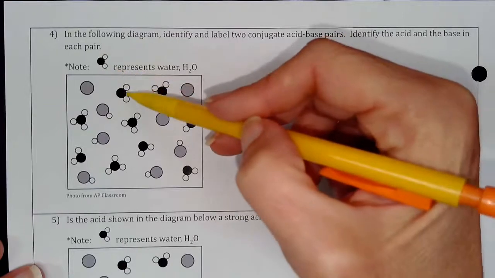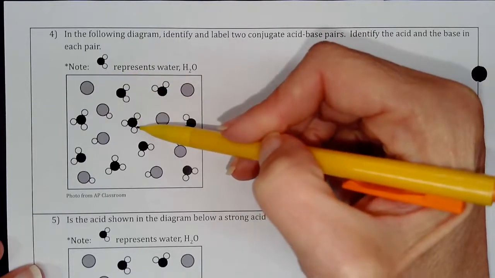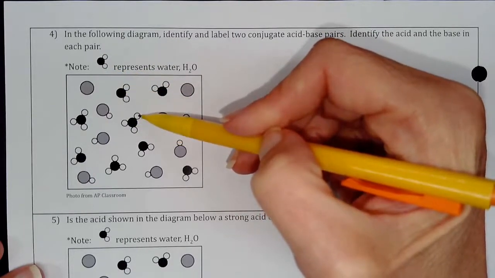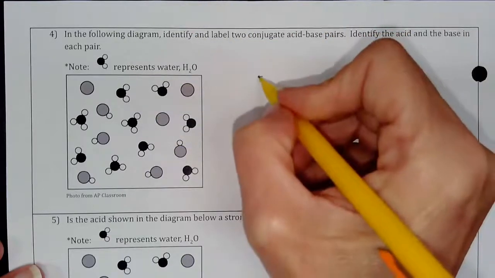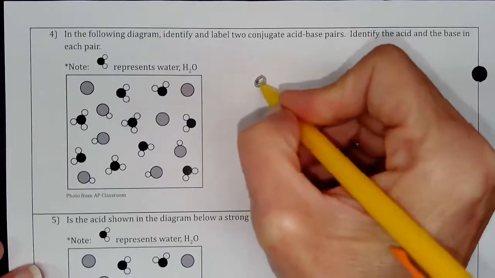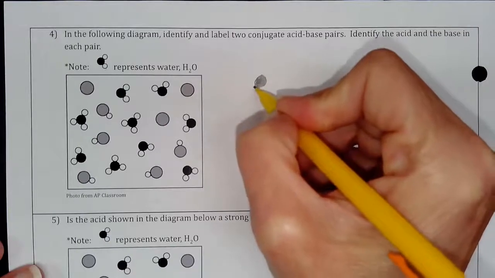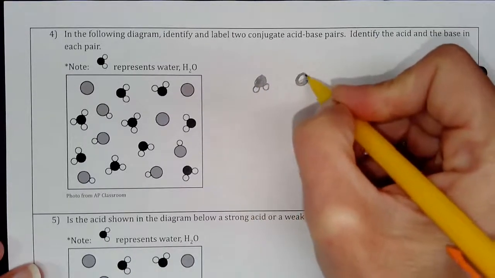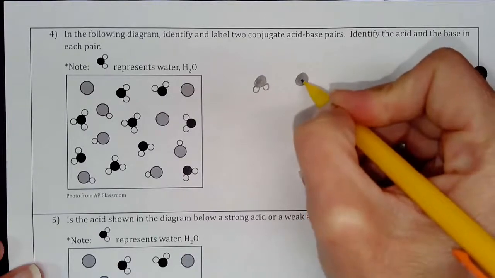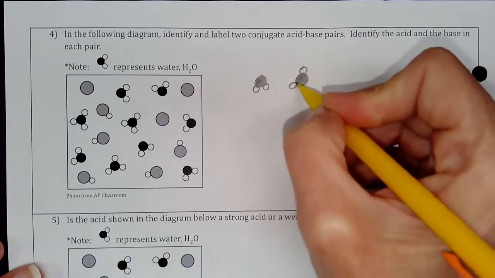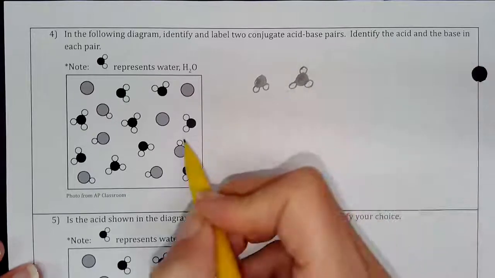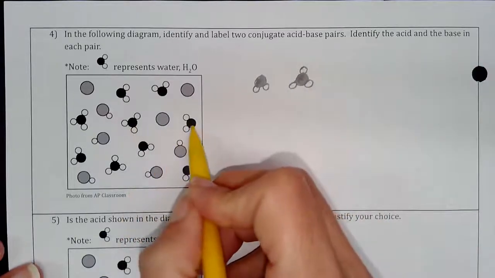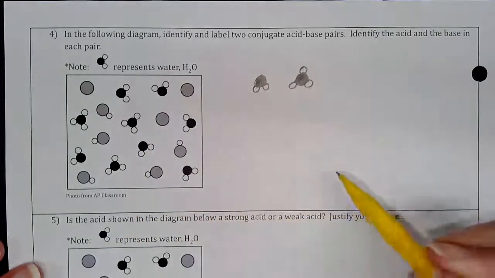So here I have water, and here I have water with one more hydrogen. So that tells me that the water and the hydronium ion are a pair because they differ only by one hydrogen ion. So there's one conjugate acid-base pair, and we'll come back and label those in a second.